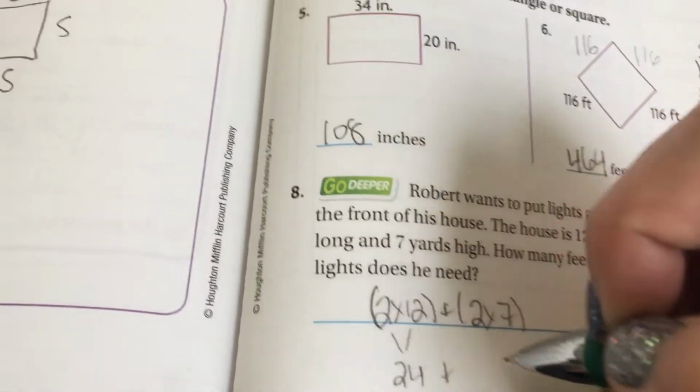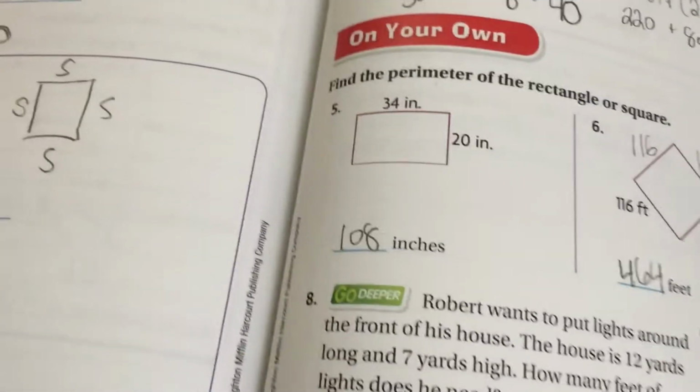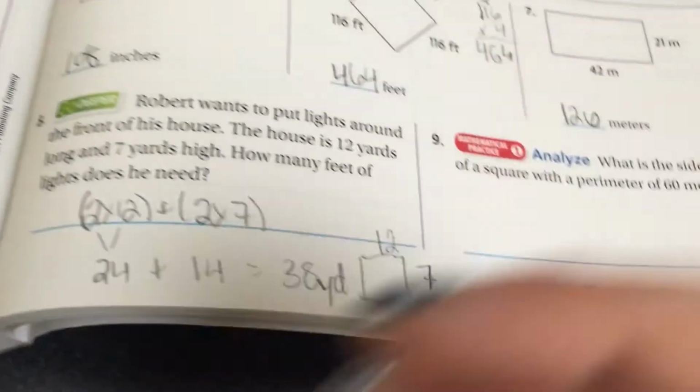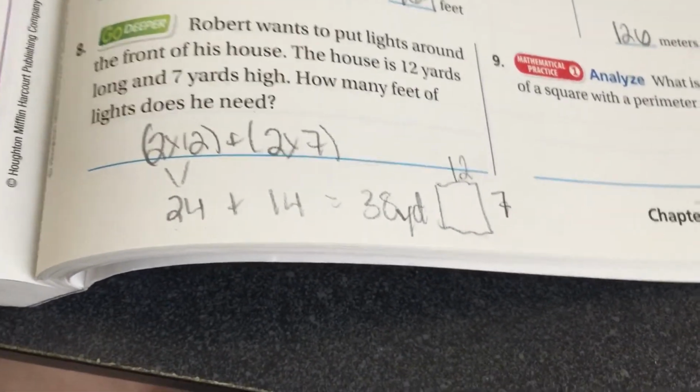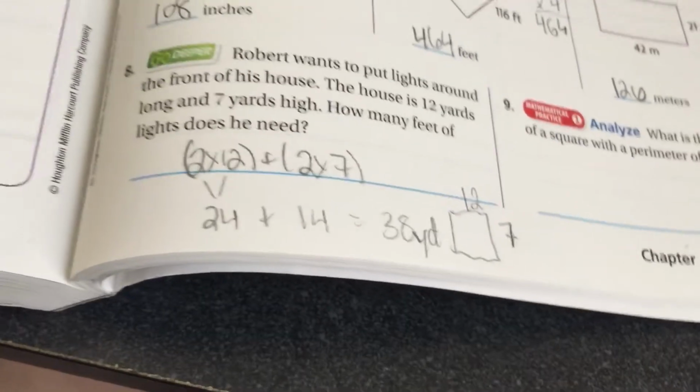24 plus 14 equals 38. And then our unit is yards. Sorry, it's a little messy. It's hard to write at the bottom. So 38 yards is the answer for that one.